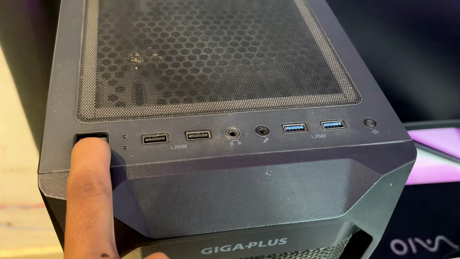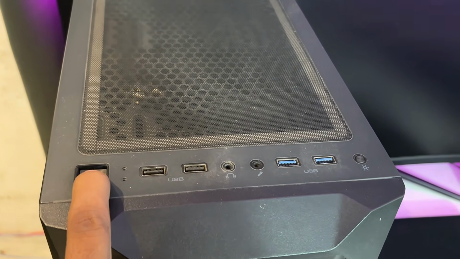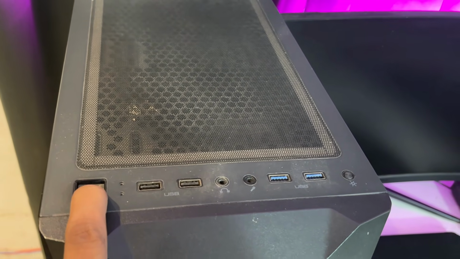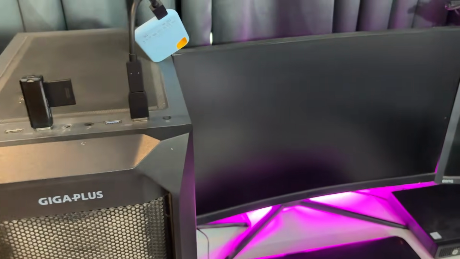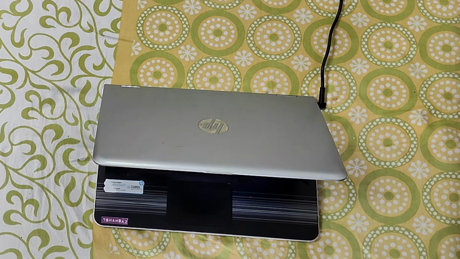Once removed, now press and hold the power button for 20 or 25 seconds. Press and hold it. Wait for some time. Once done, now reconnect all the cables back again. And then start the computer. I'm pretty sure this will help to fix your Wi-Fi issues.